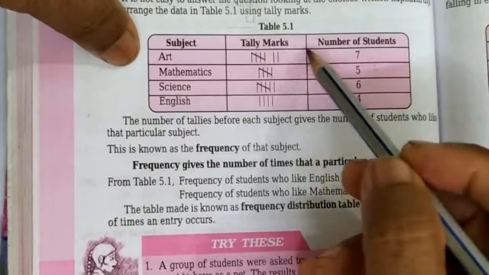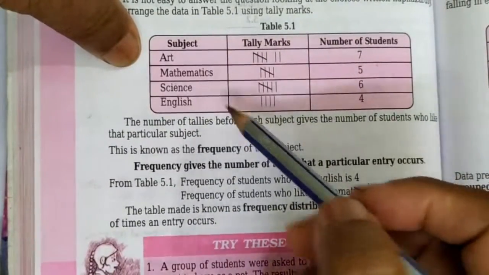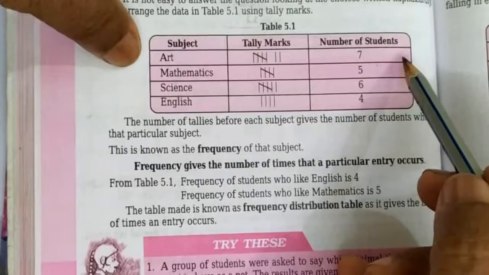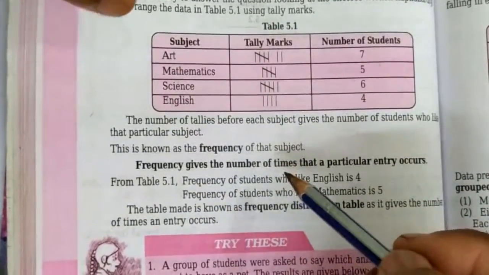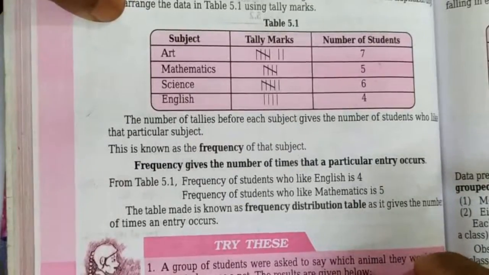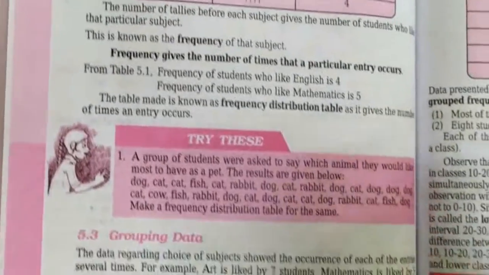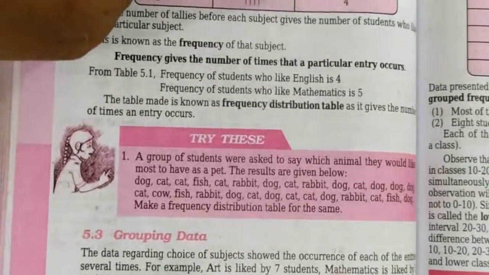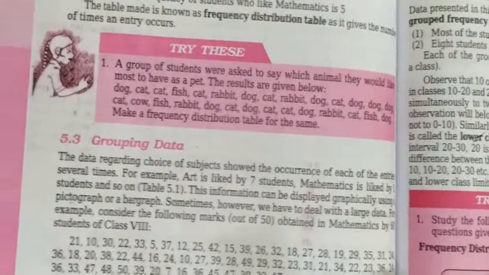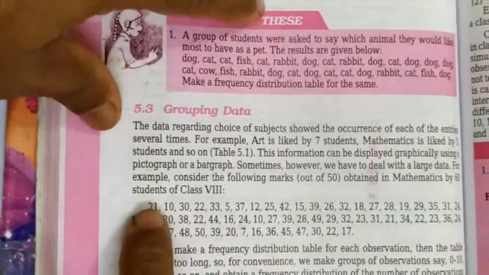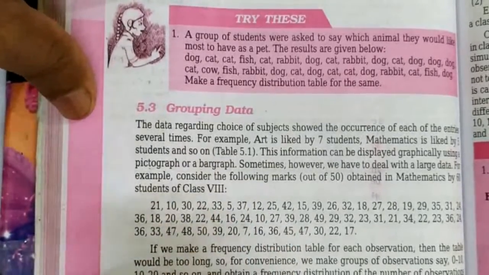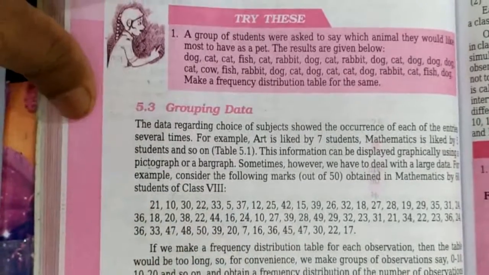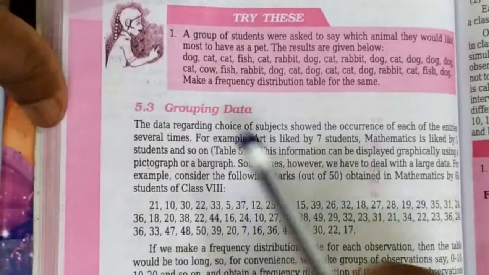So that data is put first of all in the form of tally marks, and that is transferred into the number of students. This is called a frequency distribution table. So raw data is transferred into the frequency distribution table, and then grouping can be done. Grouping has to be done for that raw data.